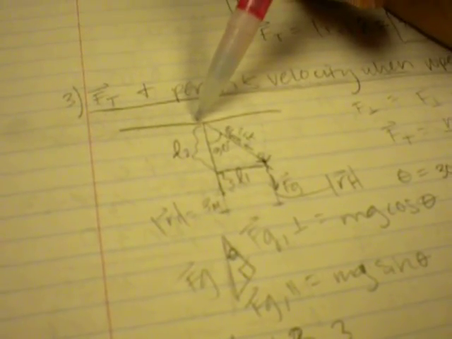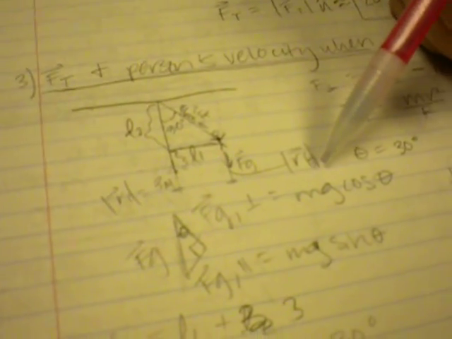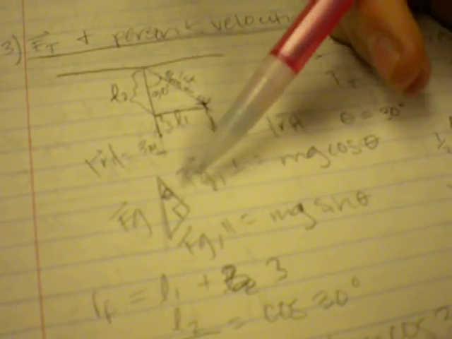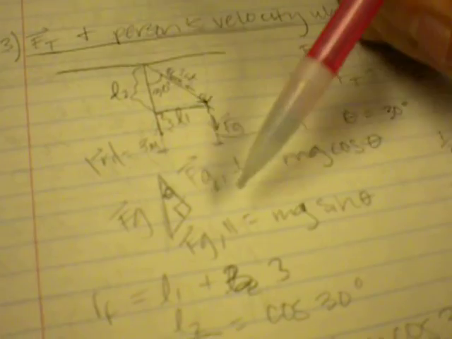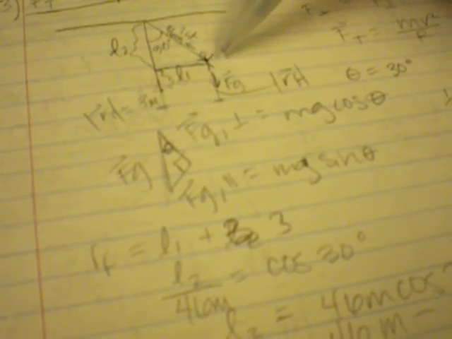We know that this is 46 meters, and so from there we divided our FG into components, FG perp and FG parallel, and then we found this height here by setting it equal to just 46 minus 46 times the cosine of 30 degrees plus 3 meters, and it's approximately 9.16 meters.